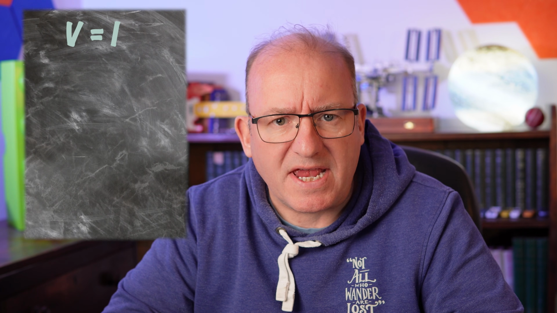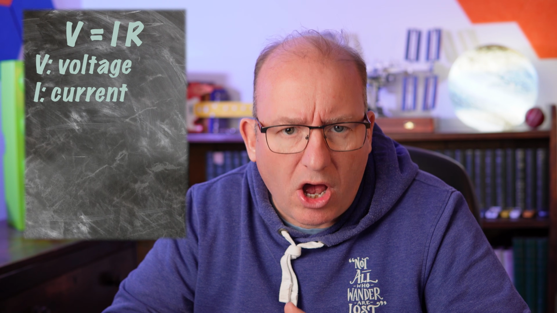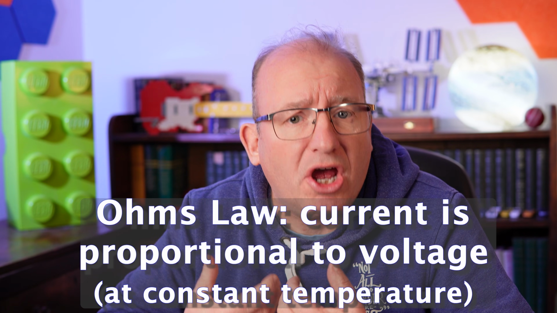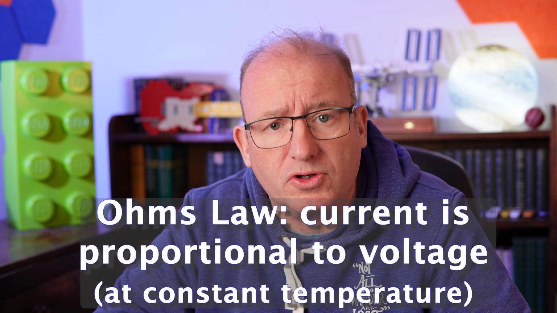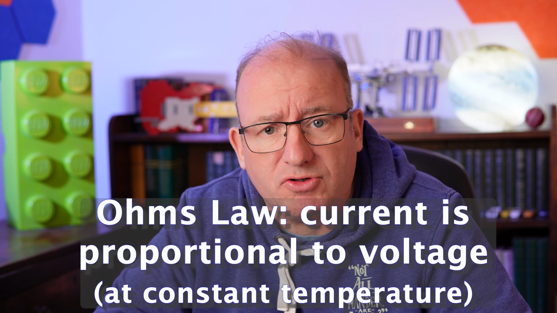Ohm also gave us Ohm's law, which describes the relationship between current, voltage, and resistance. In equation form, it looks like this. V equals I times R. That's where V is the potential difference or voltage, I is the current, and R is the resistance. In words, Ohm's law says that the current through a component is proportional to the potential difference across it, assuming that the temperature remains constant. And that's kind of important.